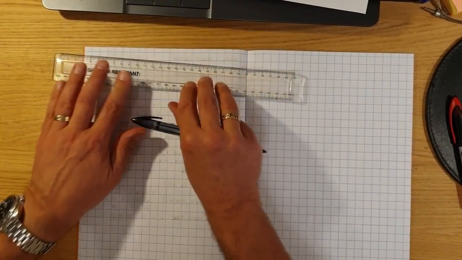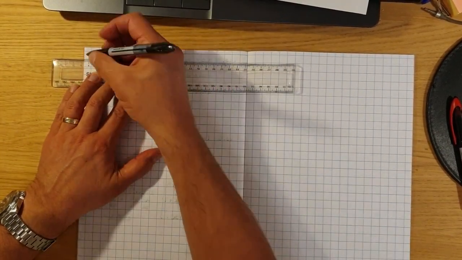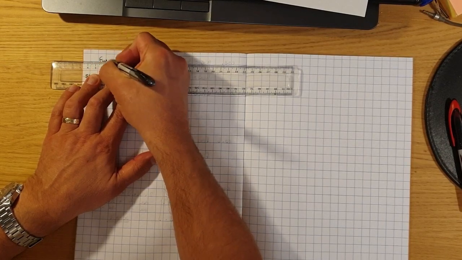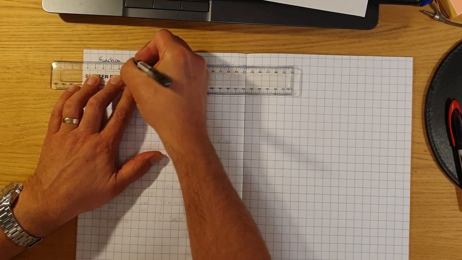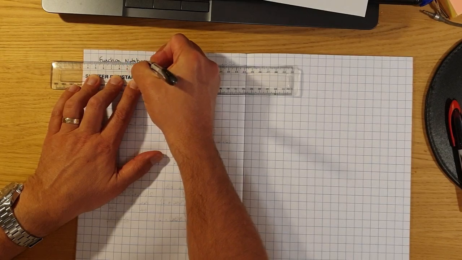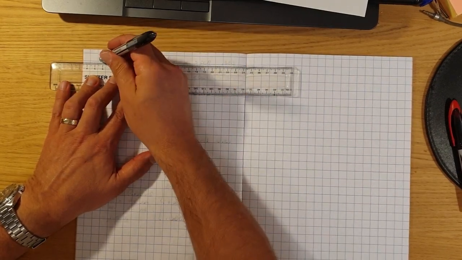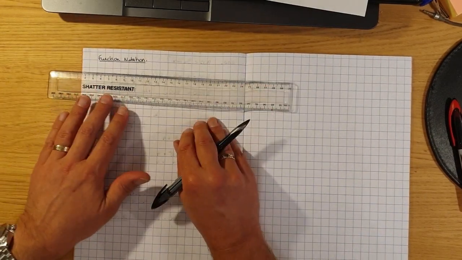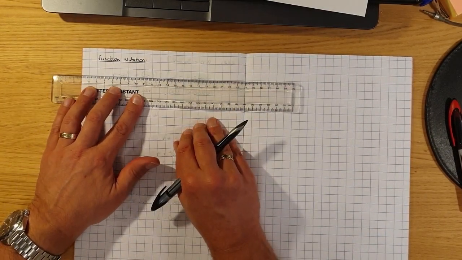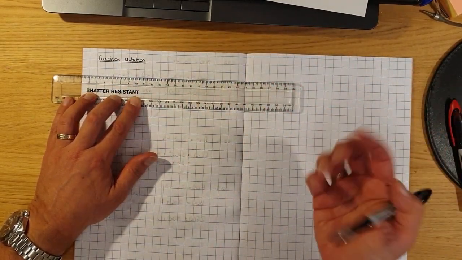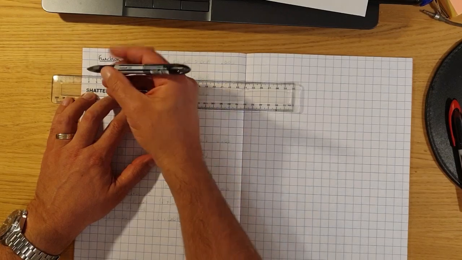Today we're going to be talking about function notation, and this is an introductory lesson even. As always with my lessons, you should take notes in your exercise book to make sure that you've got a written record of what we've done and you've understood what we're doing. Function notation is just an alternative method of writing algebra.